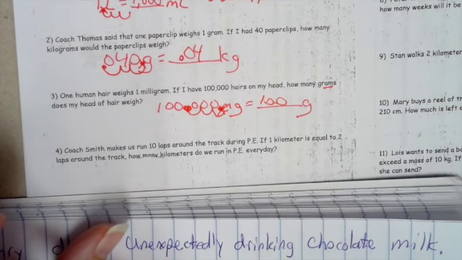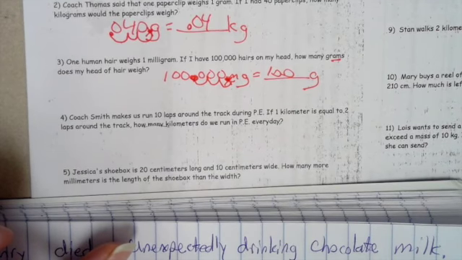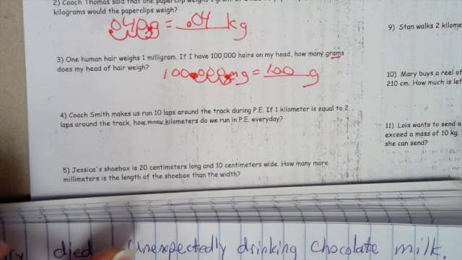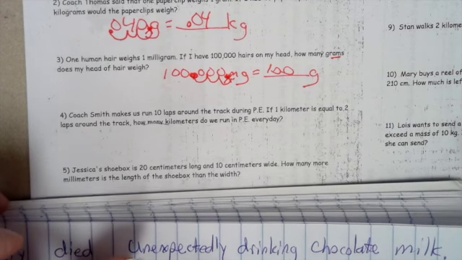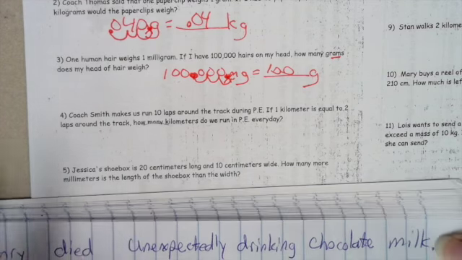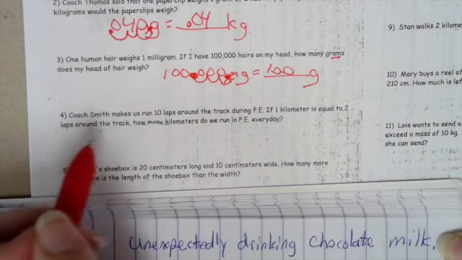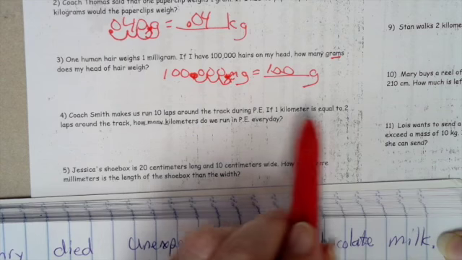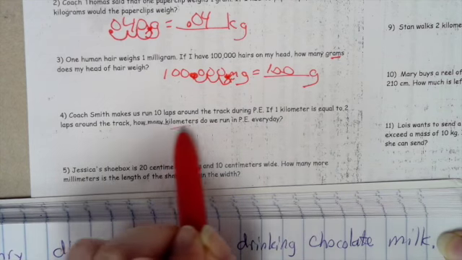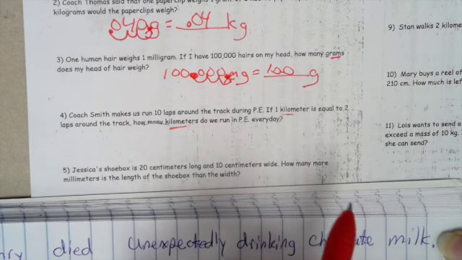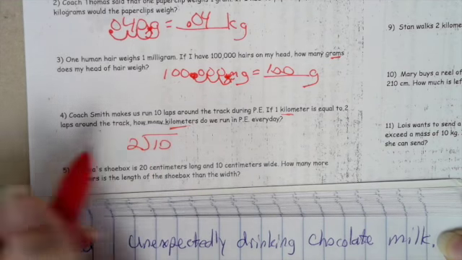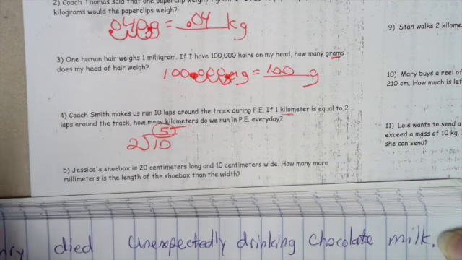Coach Smith makes us run 10 laps around the track during PE. If 1 kilometer is equal to 2 laps around the track, how many kilometers did we run in PE? So we don't have to do any conversions here because he says that 1 kilometer is 2 laps and it says how many kilometers. So they're already in the same measurement. All you had to do was divide 10 divided by 2, which is 5. So 5 kilometers.